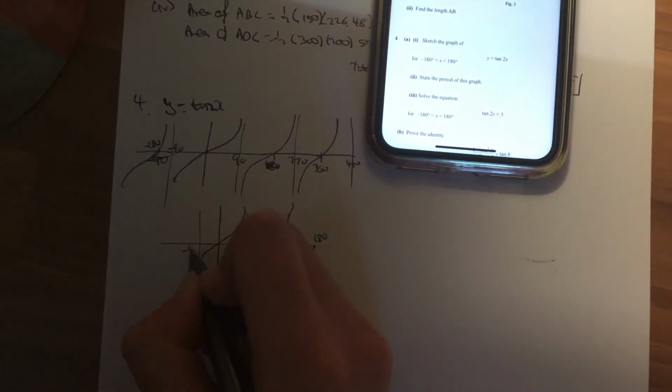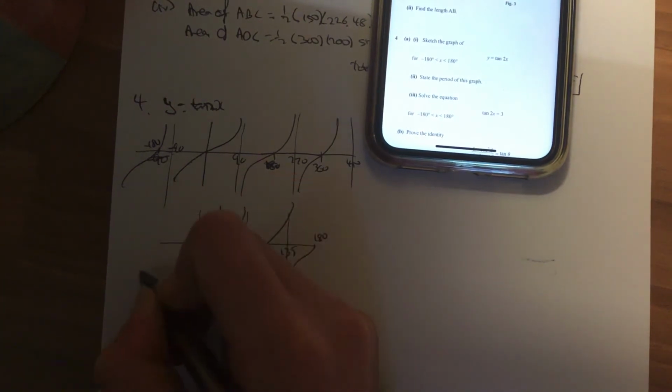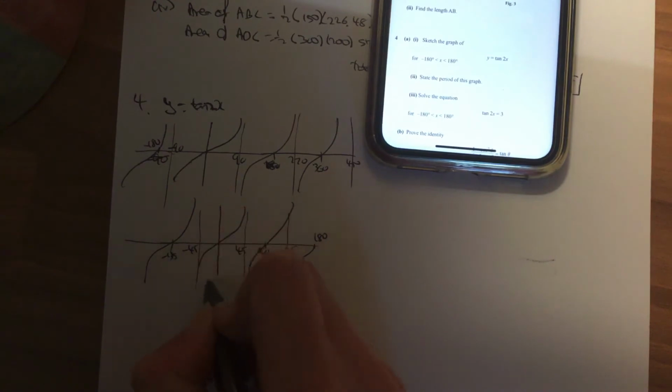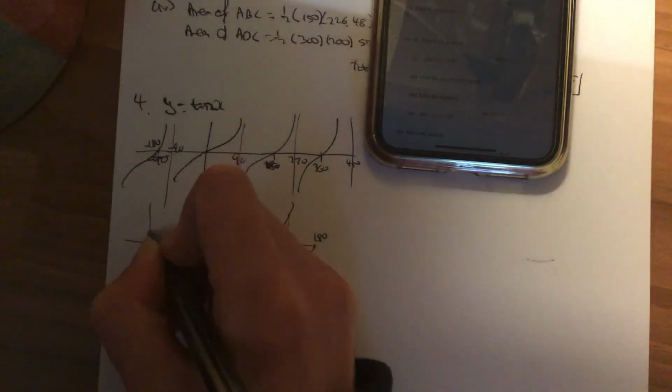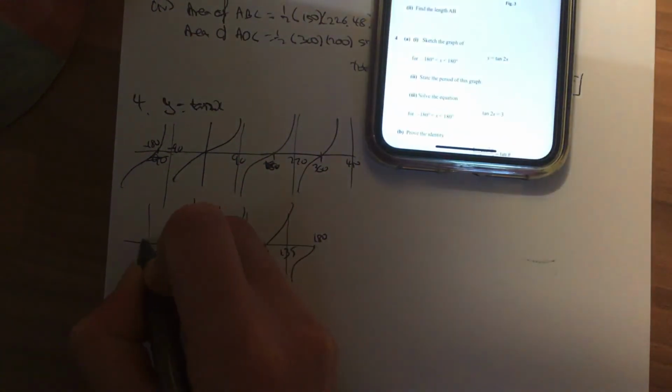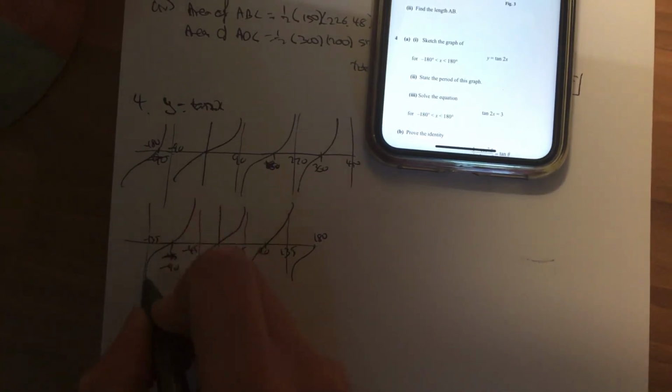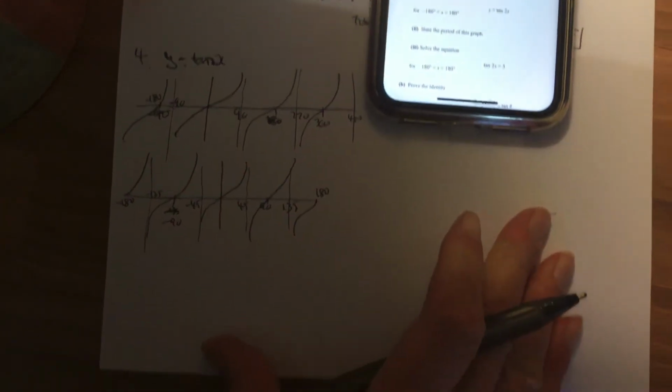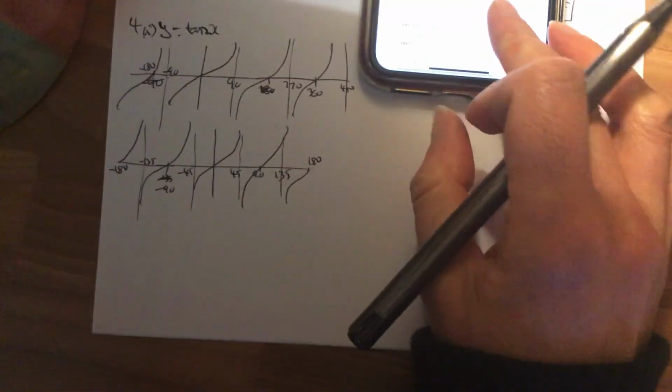On the negative side, minus 45, minus 90. The asymptote here is at minus 135. And then this other section is coming down to minus 180. That's part A.